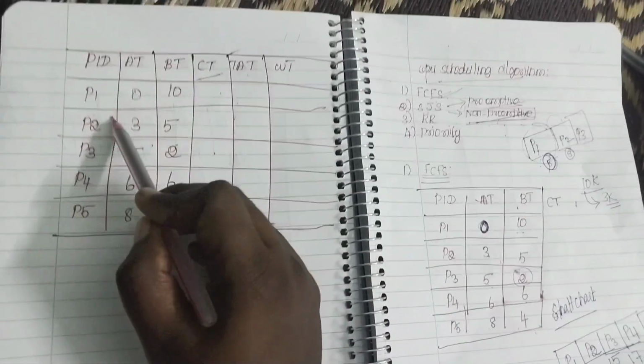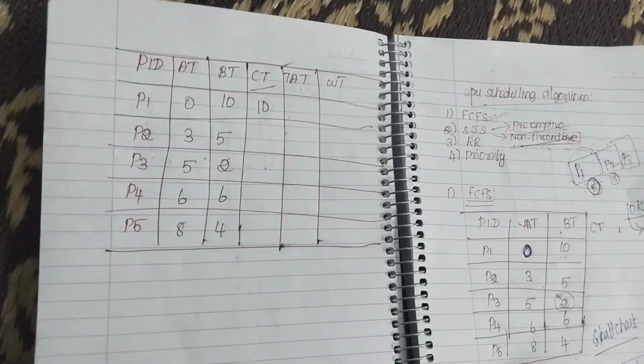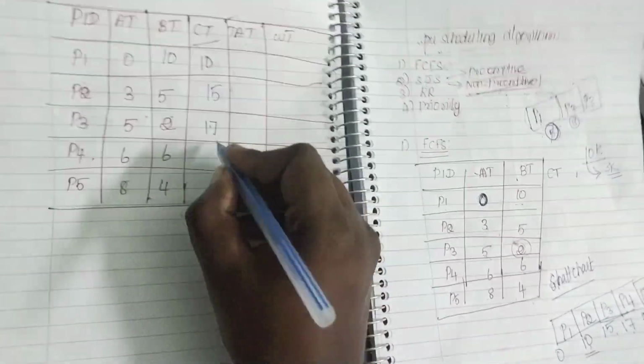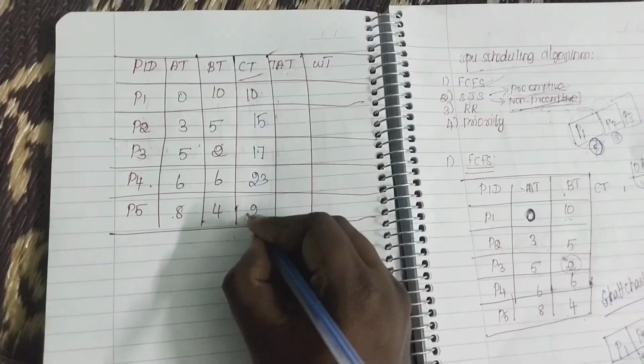P1 is completed at the time of 10, so you write 10. P2 completed at 15. P3 completed at 17. P4 completed at 23. P5 completed at 27.